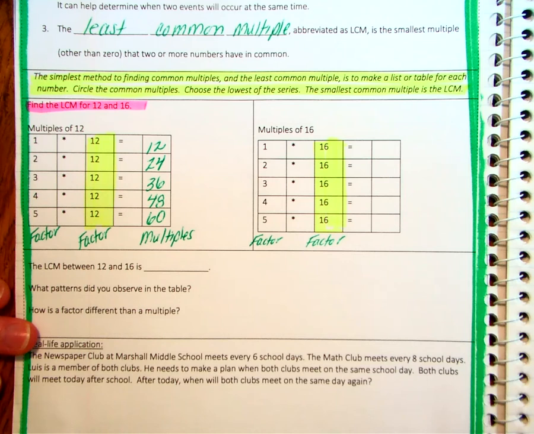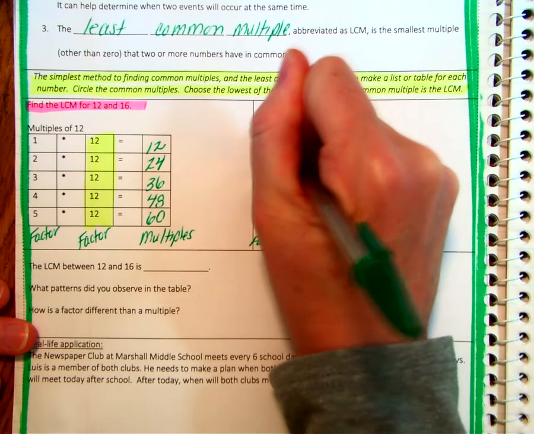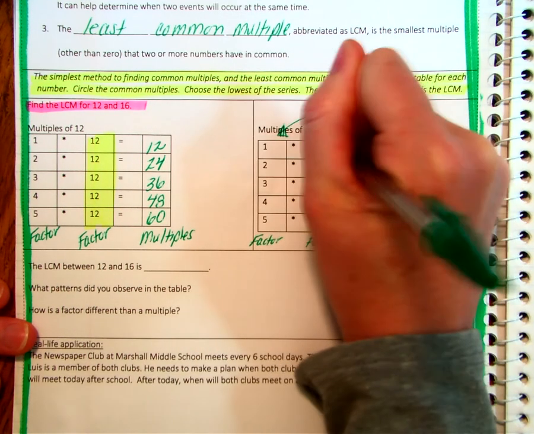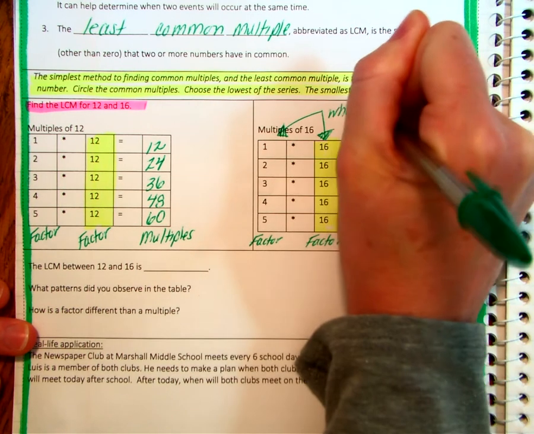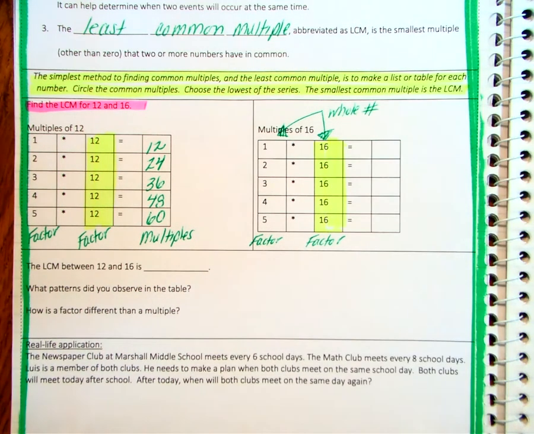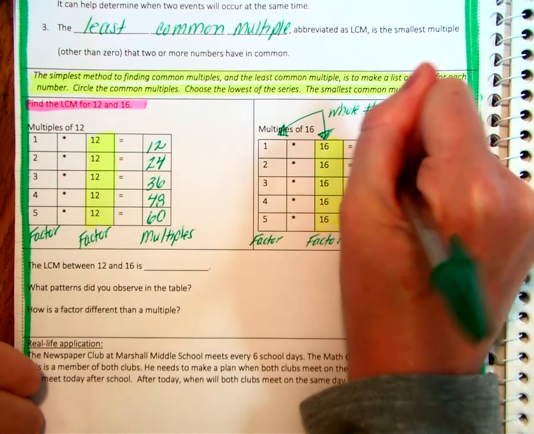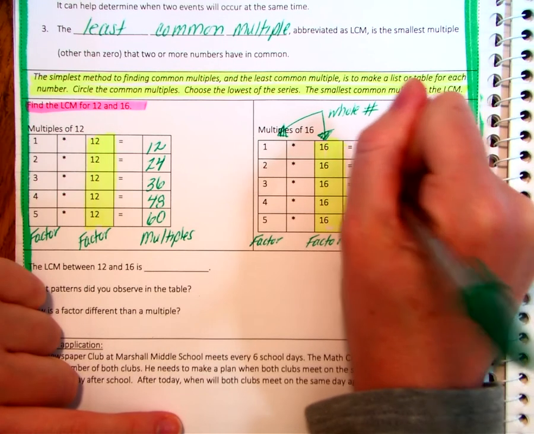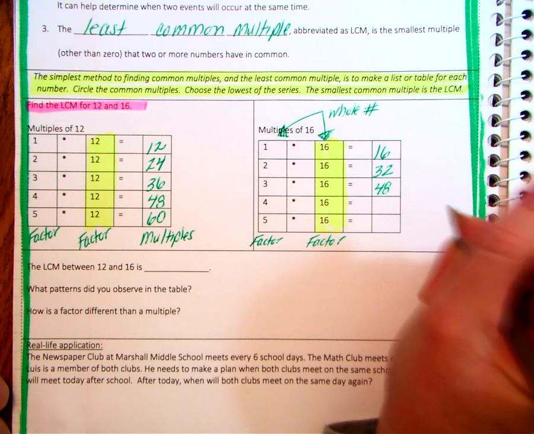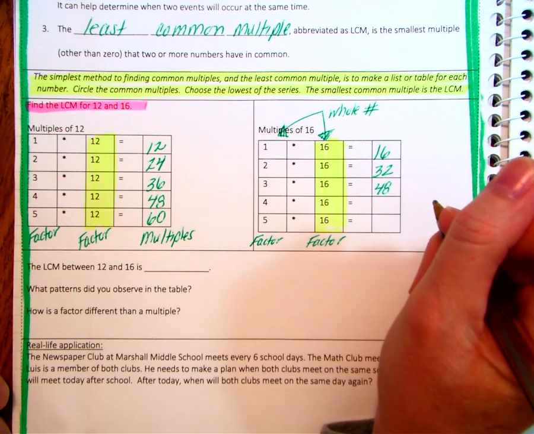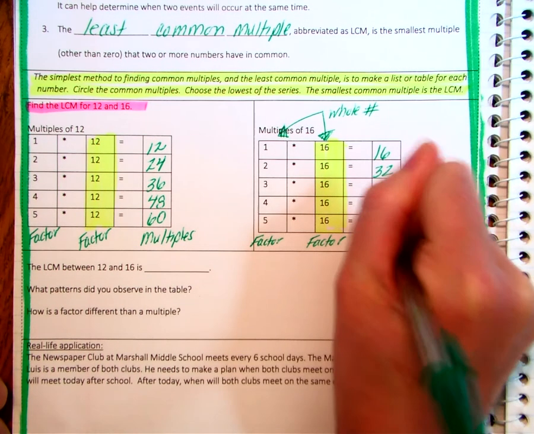Notice it's a whole number. Now we multiply it out. 1 times 16 is 16. 2 times 16 is 32. 3 times 16 is 48. 4 times 16 is 64. 5 times 16 is 80.